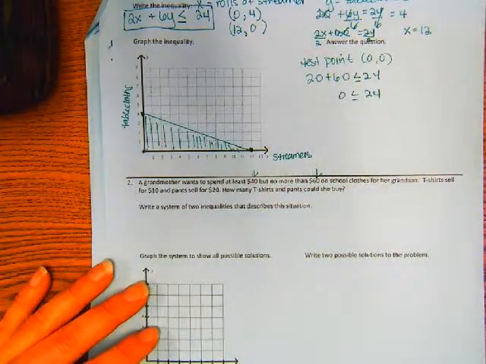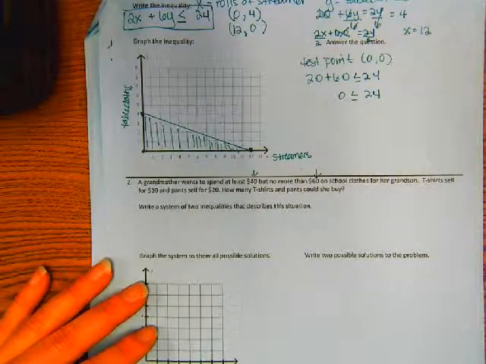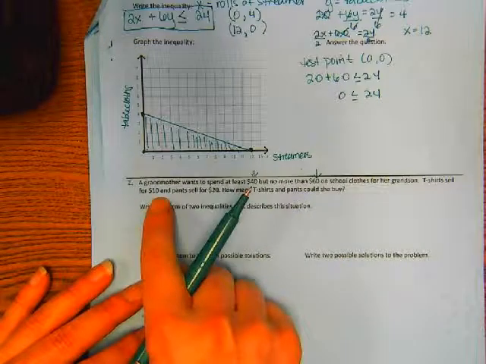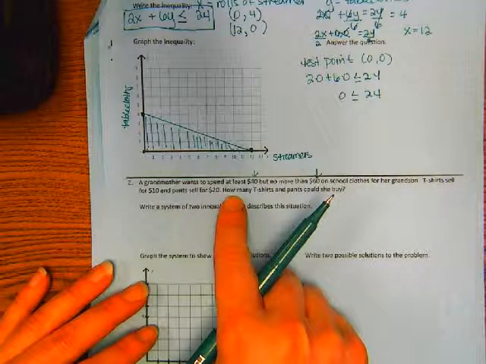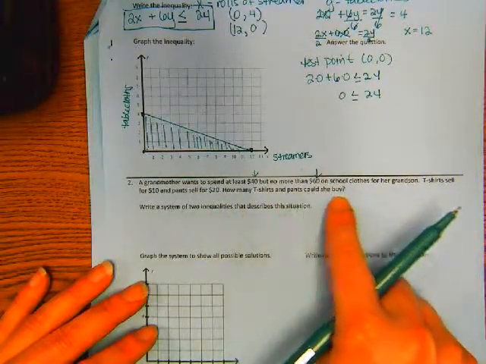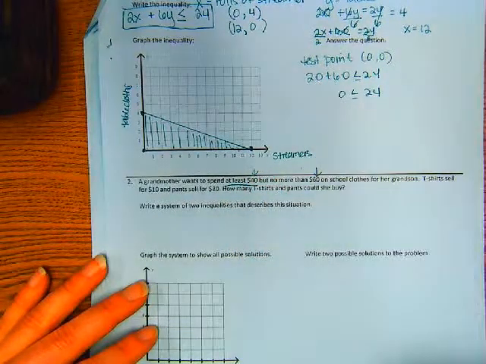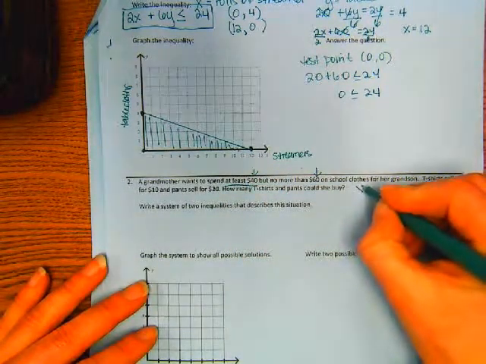A grandmother wants to spend at least $40, but no more than $60 on school clothes for her grandson. What this tells us is we're going to have two inequalities that we're going to be graphing here. T-shirts sell for $10 and pants sell for $20. How many t-shirts and pants could she buy?